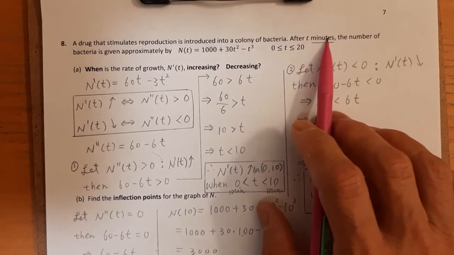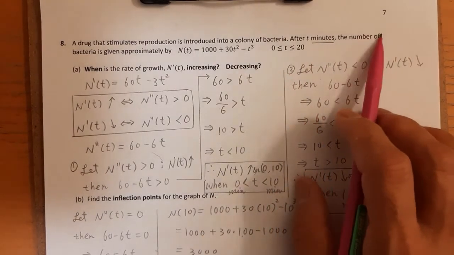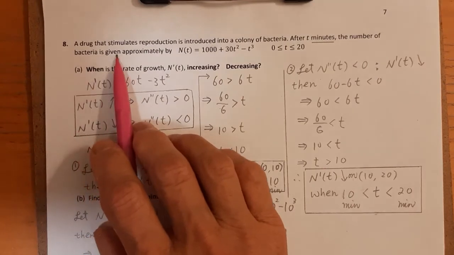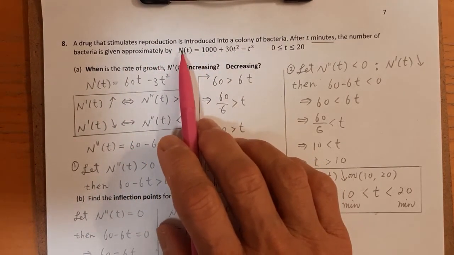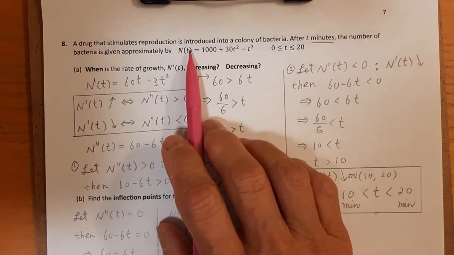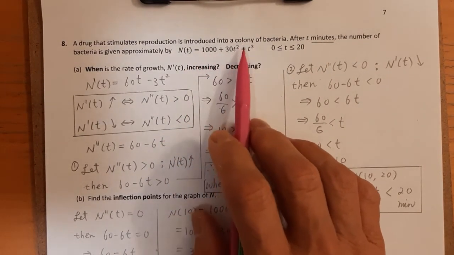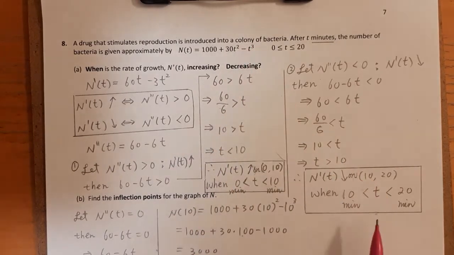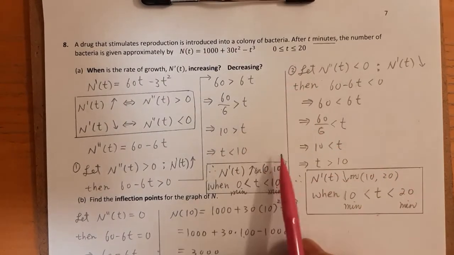After 10 minutes, the number of bacteria is given approximately by N(t), where N means the number of bacteria, t is in minutes, equal to 1000 plus 30t squared minus t cubed. And t is between 0 and 20 minutes.